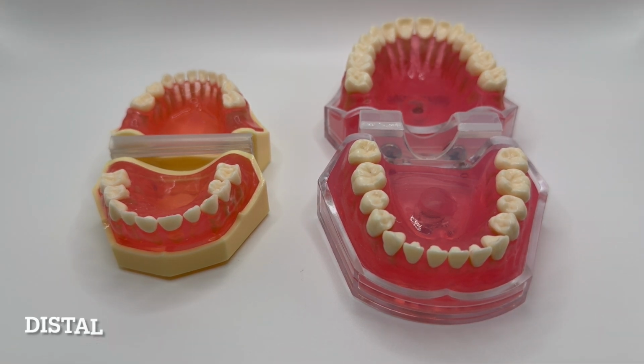Next is the distal surface. The distal surface applies to both anterior and posterior teeth as well. It refers to the surface of the tooth that is furthest from the midline. So think mesial, midline; distal, distance, furthest from the midline.